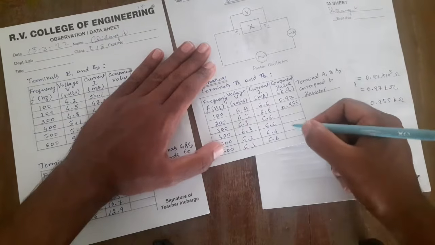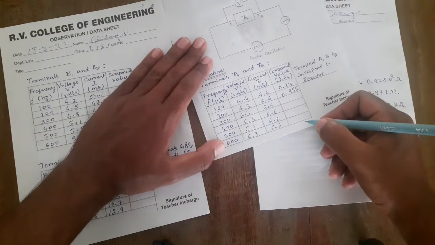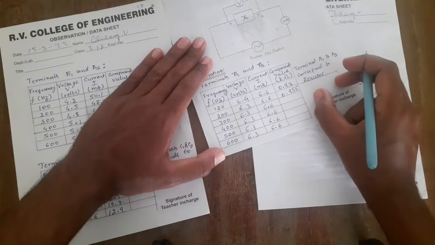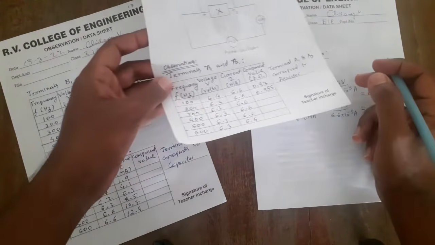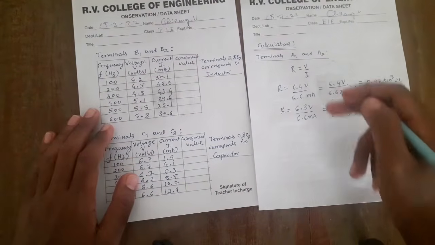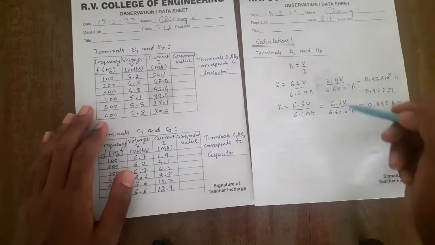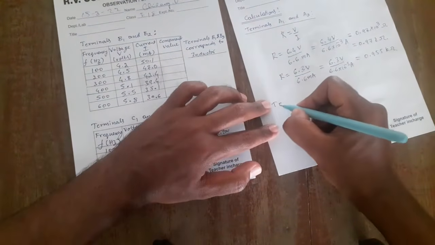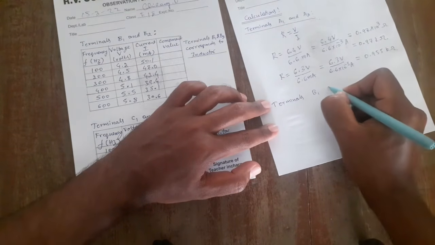Similarly you fill this table for all the readings, and in the end you average all these values and write down the average value of the component and report it in the result. So this we did for the first table, and for the second one I just showed you the sample for 2, and actually in your data sheet all these steps should be shown. It is better to have all those things. So similarly I will show for terminals B1 and B2.